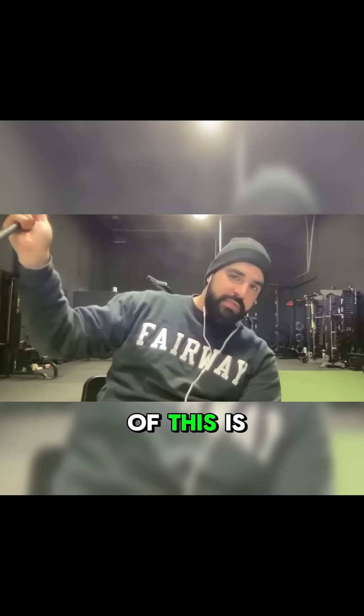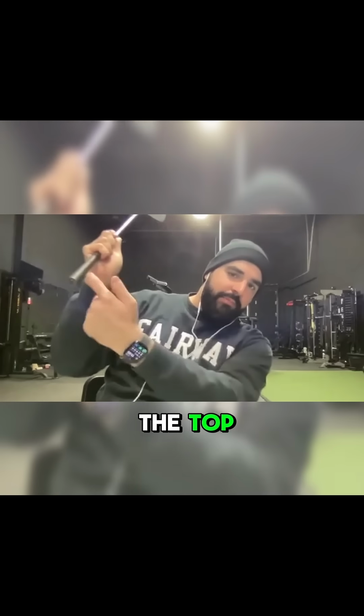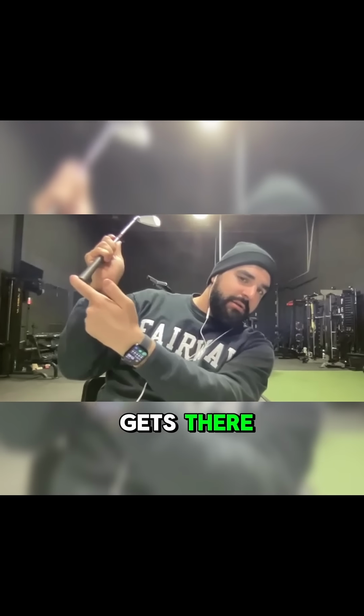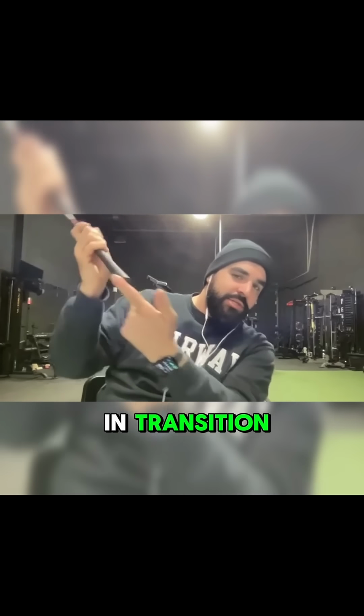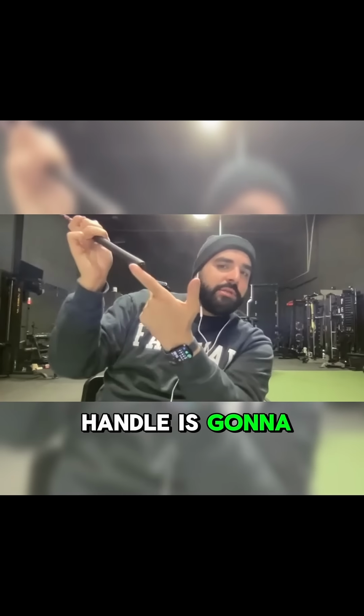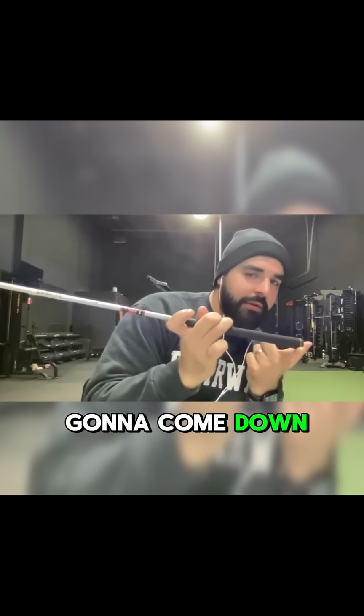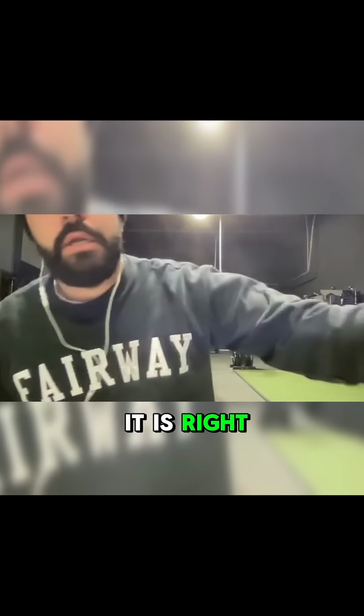Now, the purpose of this is not just to look better at the top. If the alignment of the club gets there, the club's going to react differently in transition because the force being applied to the handle is going to change. The club is going to come down in theory more shallow than it is, right?